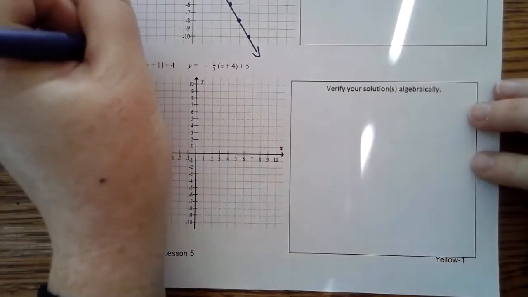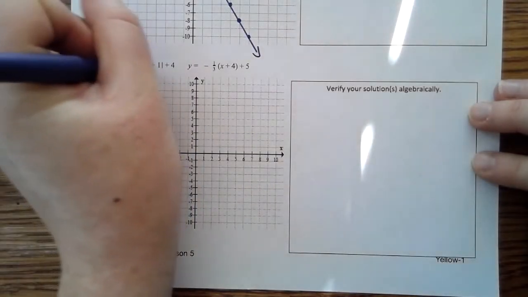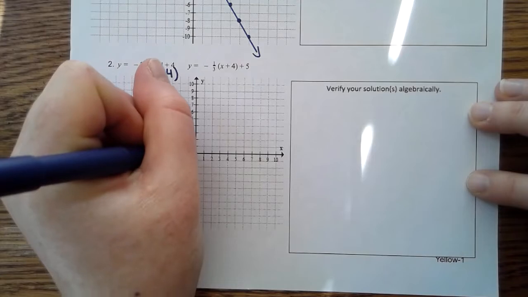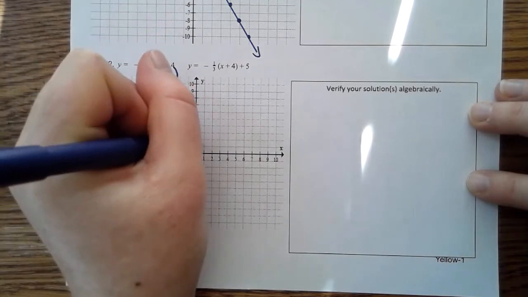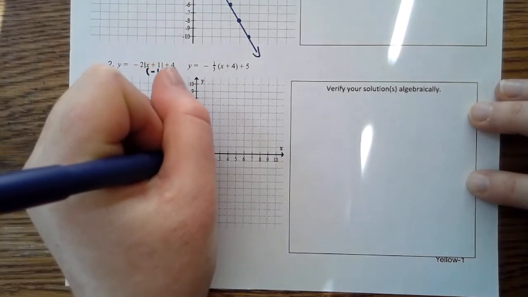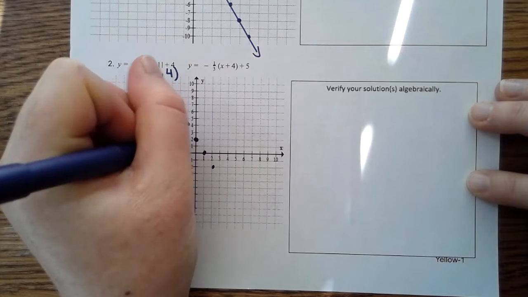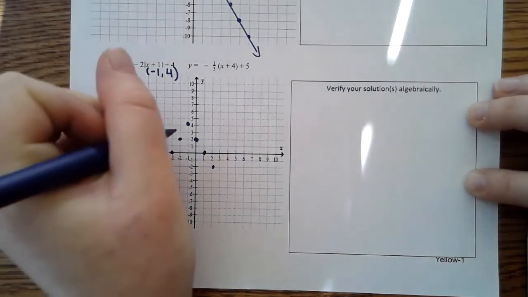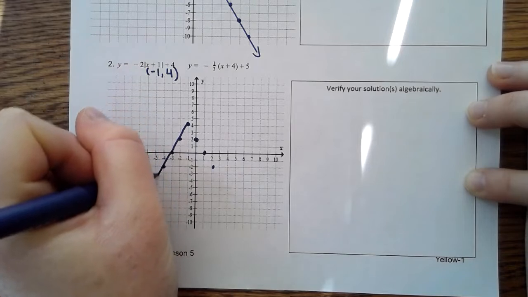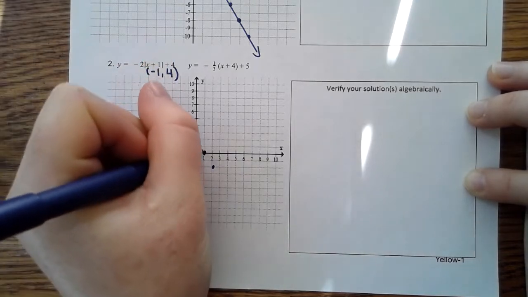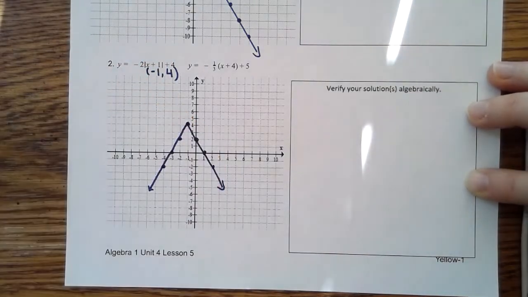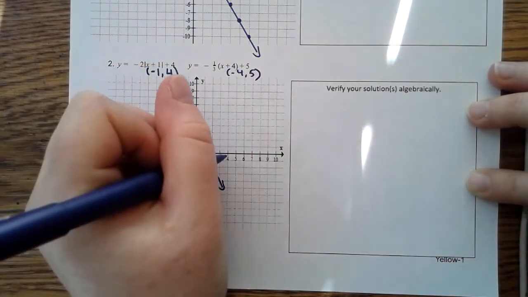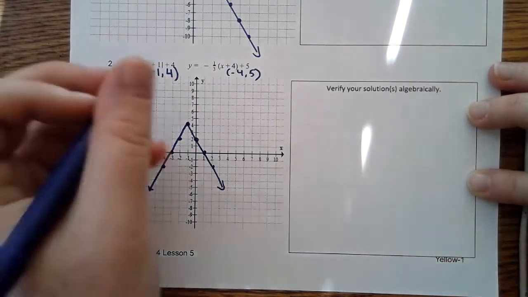Okay, so this is an absolute value. And the point I'm extracting is -1, 4. And I'm going to go down 2 over 1 on both sides. There's my absolute value. And for my linear, my point is -4, 5.